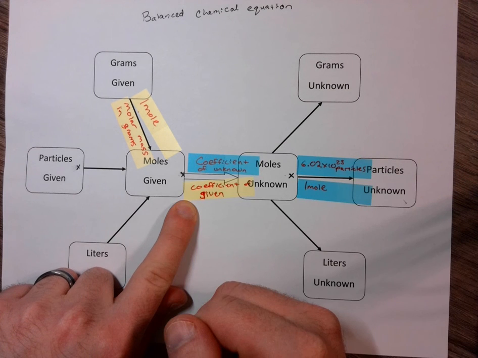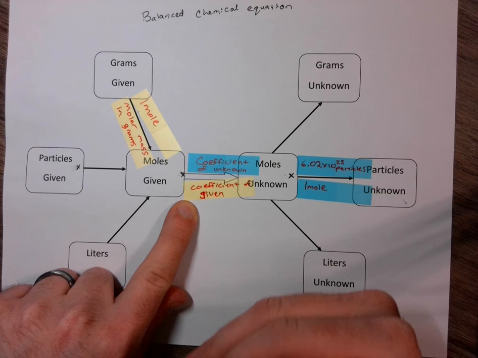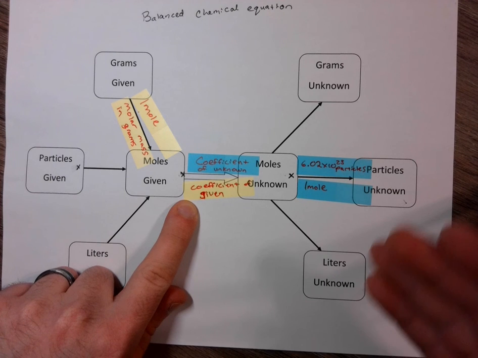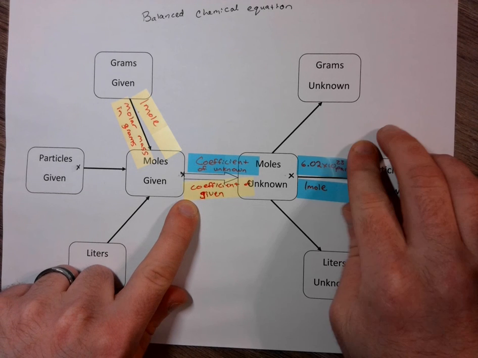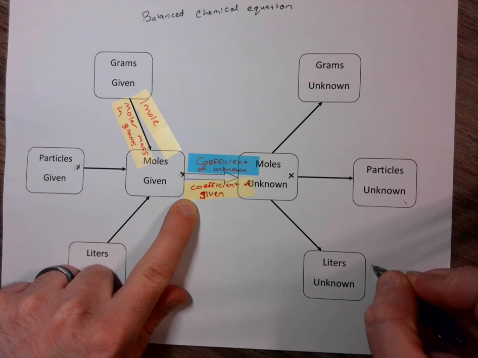If you're struggling with balancing chemical equations, you need to go back and review that to really succeed with this. Let's say instead of asking for particles, we're dealing with a gas, and this gas is at standard temperature and pressure. If you remember when we talked about standard temperature and pressure, that's referring to this one.